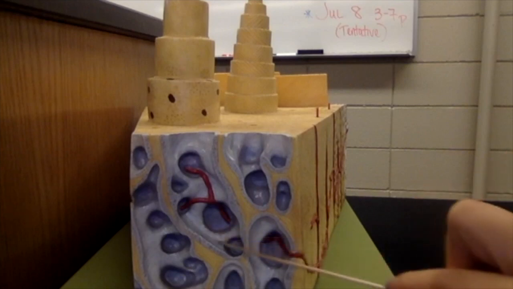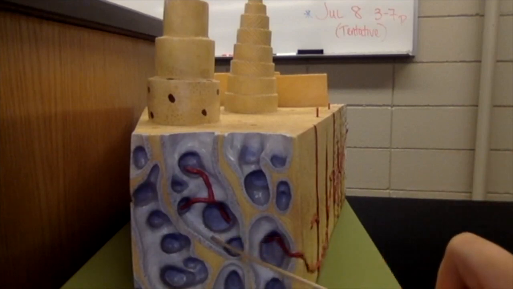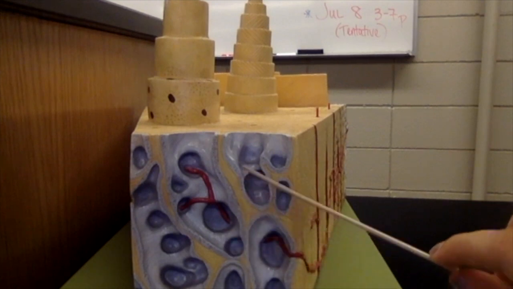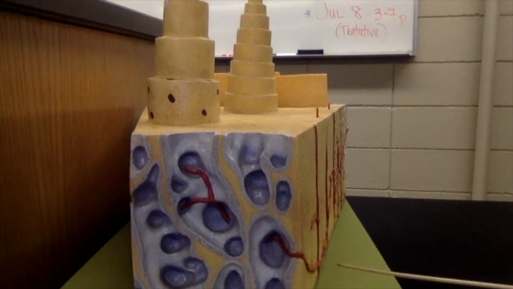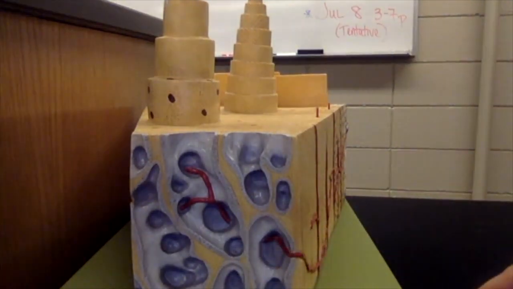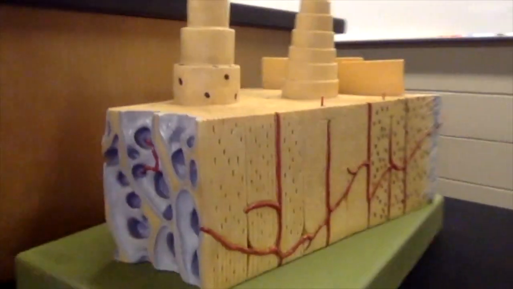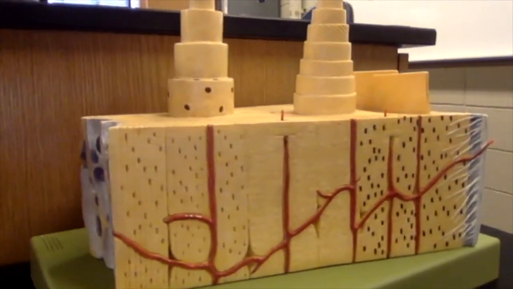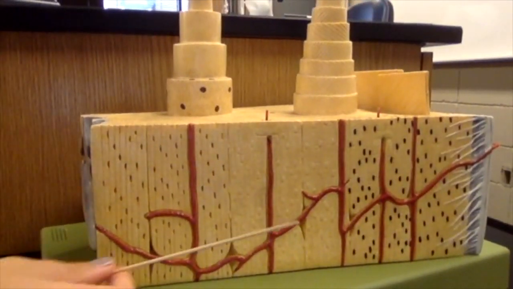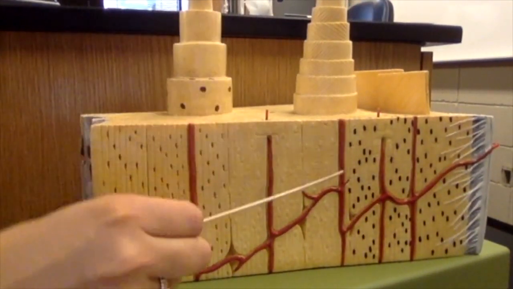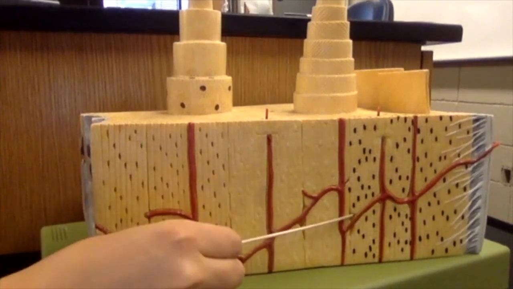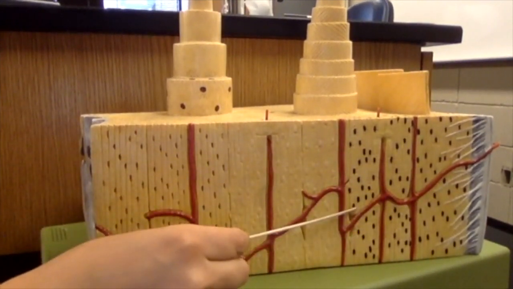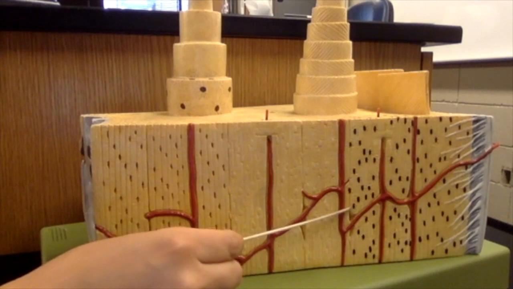You'll also see this gray covering. This is the endosteum, and endosteum covers all of the trabeculae, and it also lines all of those central canals and the perforating canals. So again, this is some extra information that you'll want to know for our test in lecture, but it's not information that would show up on a practical exam. For the practical exam, you'll want to know the osteon, the central canal, the perforating canals, osteocytes in lacunae, and canaliculi.